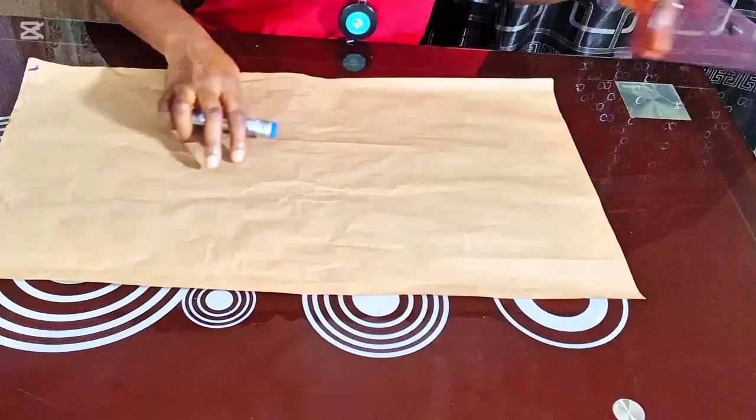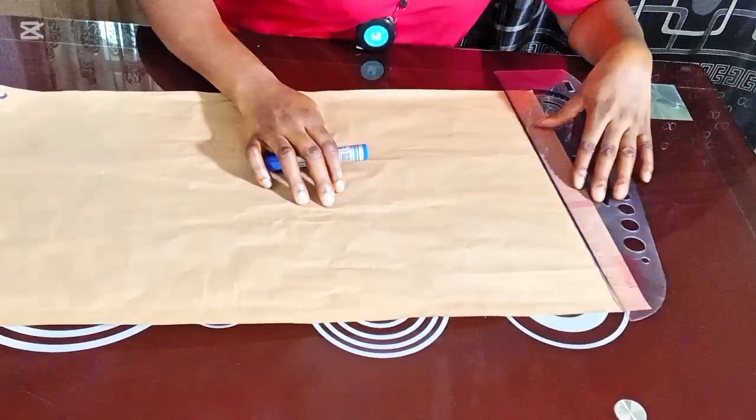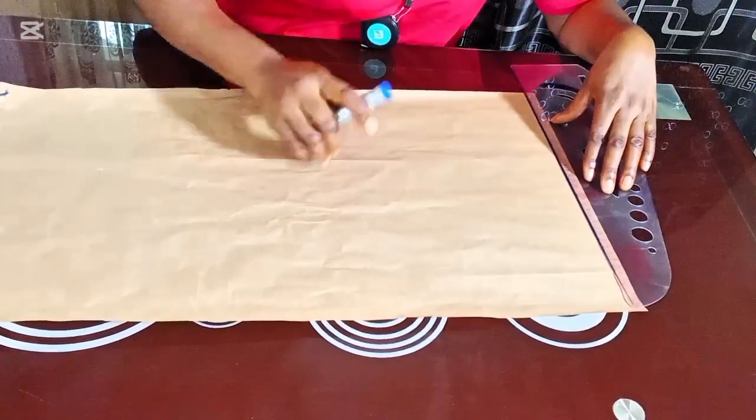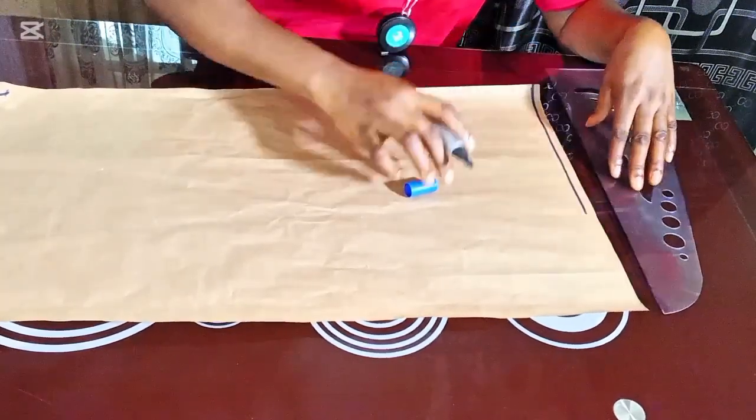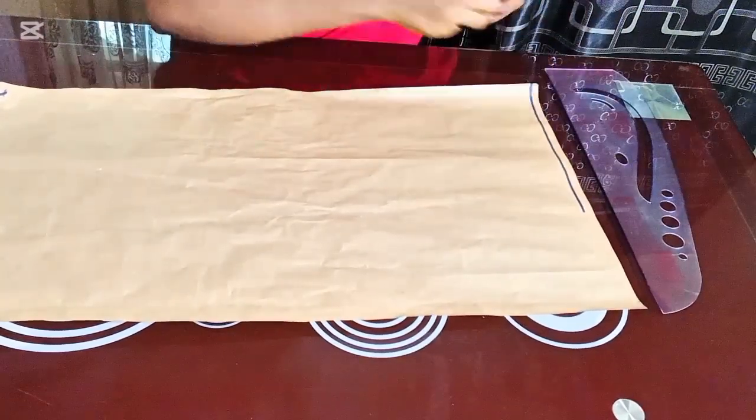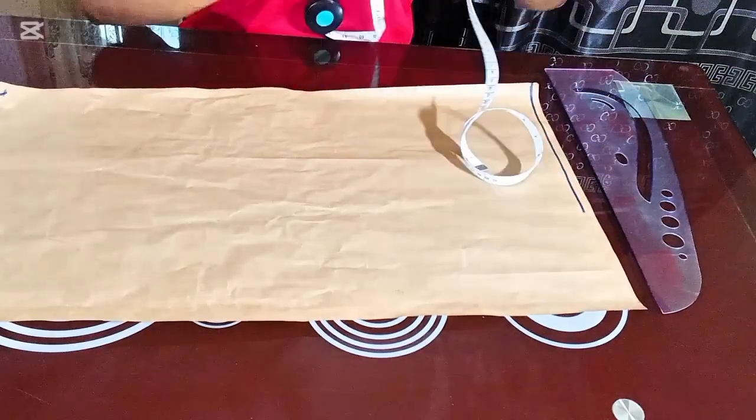So we'll be learning how to draft a basic bodice block. This tutorial is beginner friendly. Just follow my steps and you will arrive at a very beautiful block.